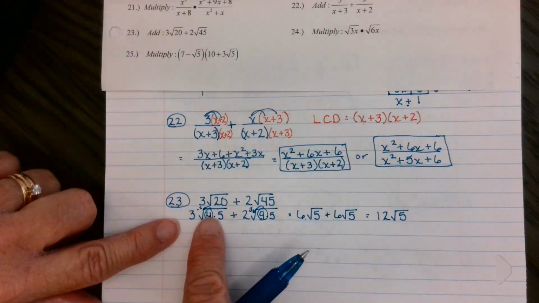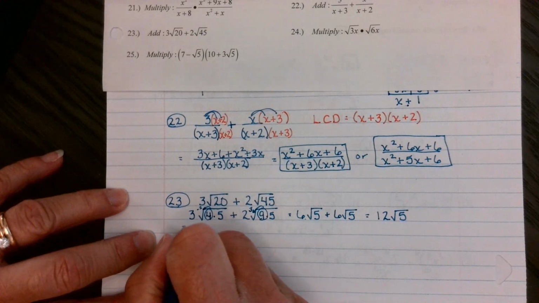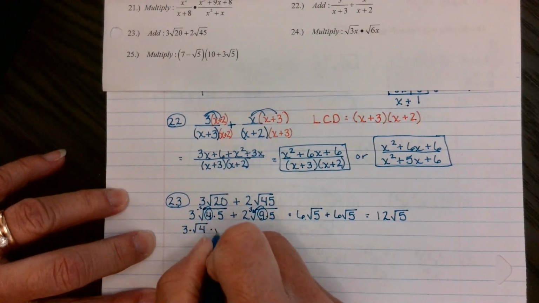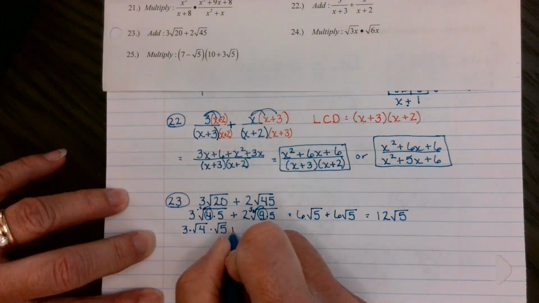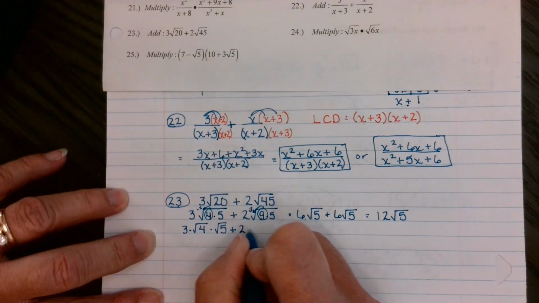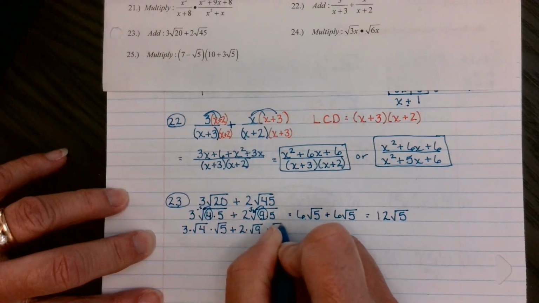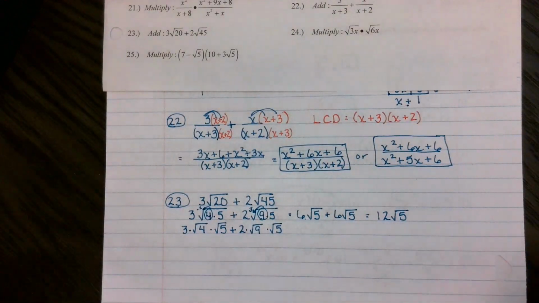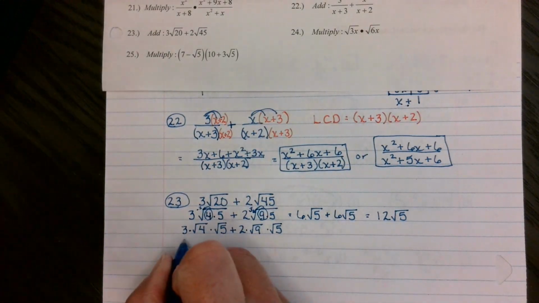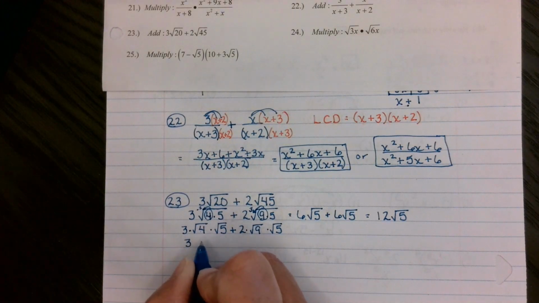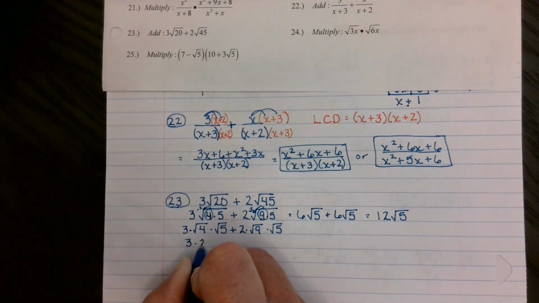Now, back to this. This is like saying 3 times the square root of 4 times the square root of 5 plus 2 times the square root of 9 times the square root of 5. I'm breaking this down into as many steps as I can. This would be 3. The square root of 4 is 2. It's a whole number, 2.